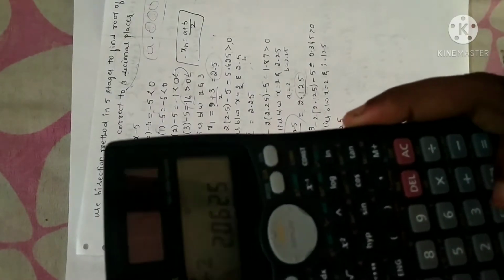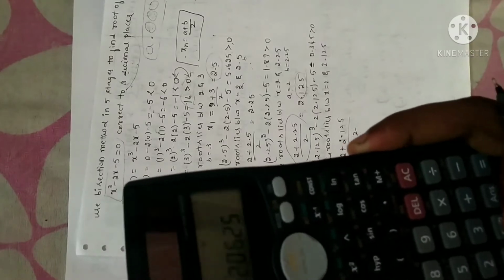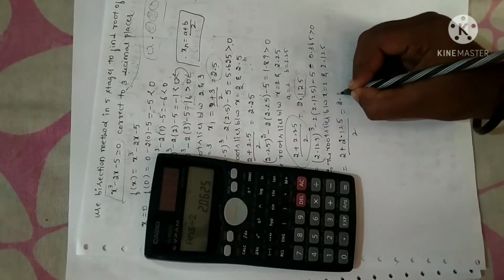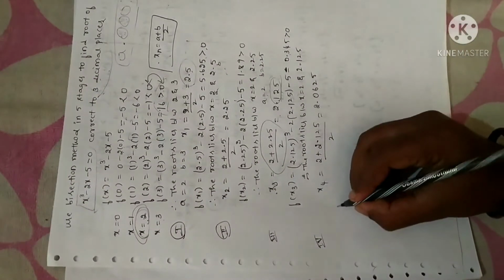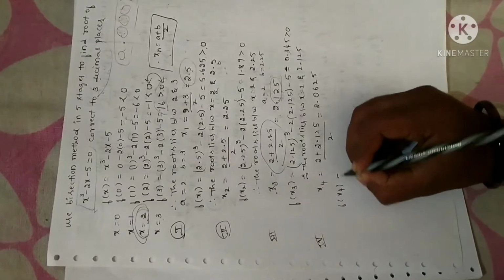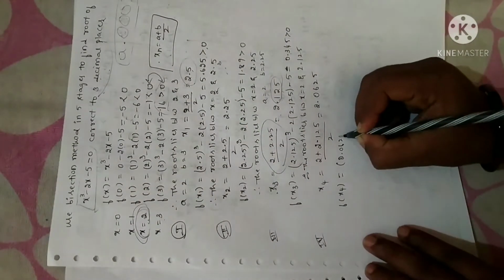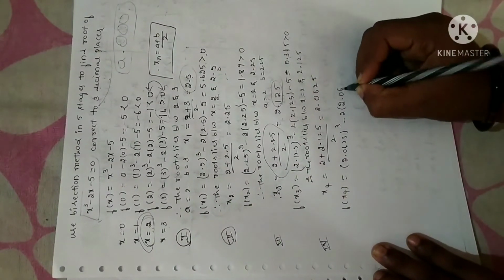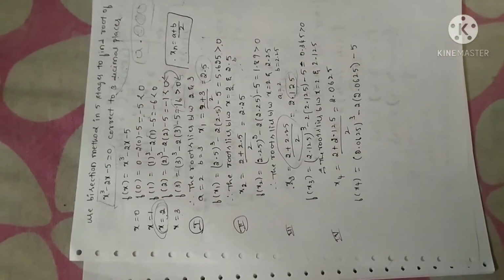So if you want the exact answer, you have to use all the digits of x so that you will get the particular answer, 2.0625. Clear? x4 I have obtained. Now let me calculate f of x4. So wherever x is there, replace it with 2.0625 whole cube minus 2 into 2.0625 minus 5.